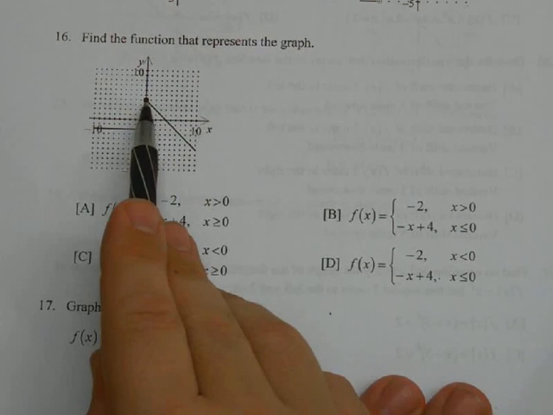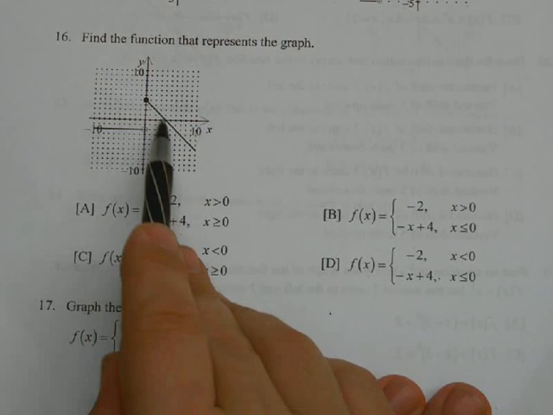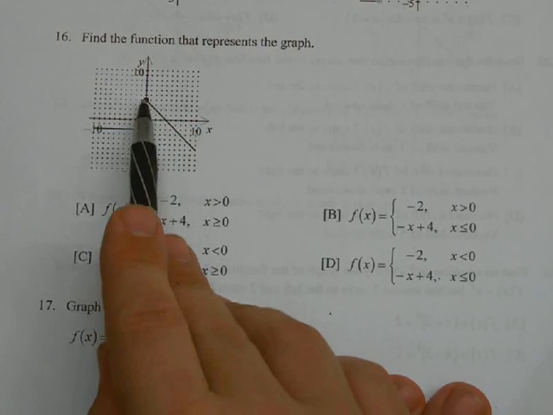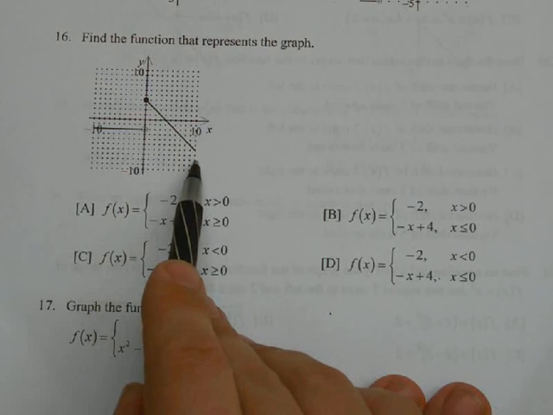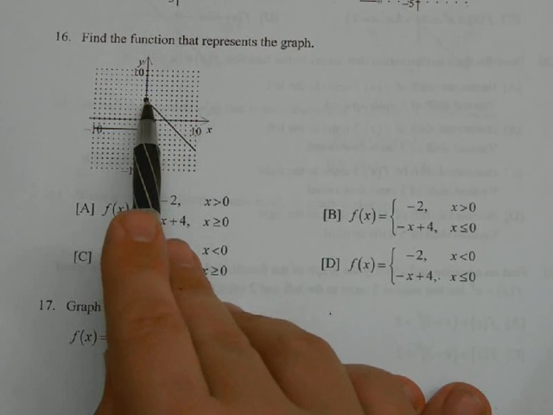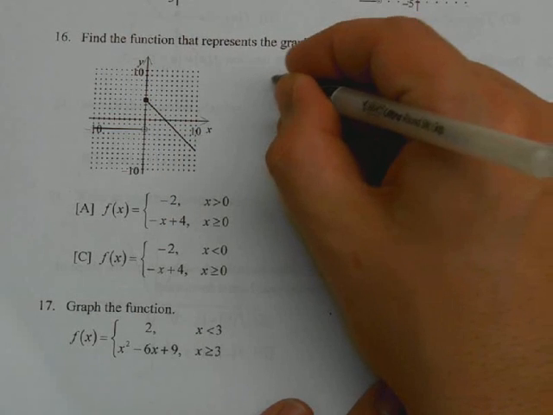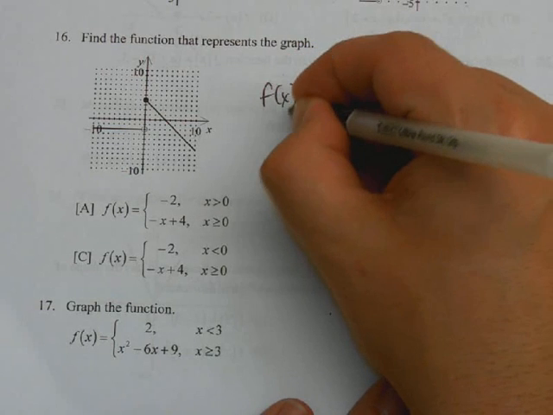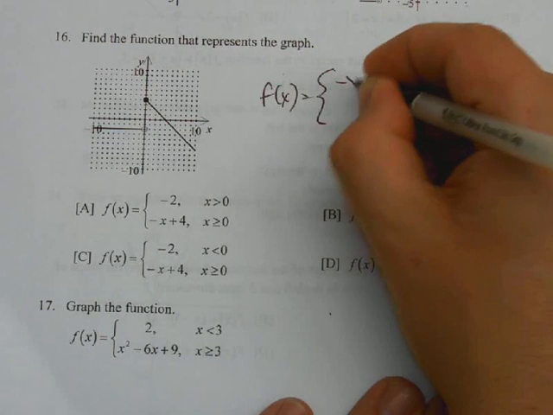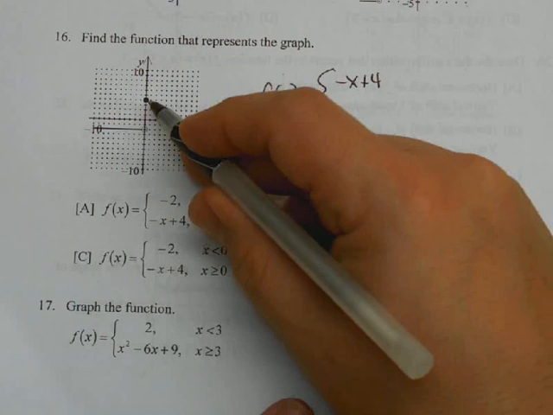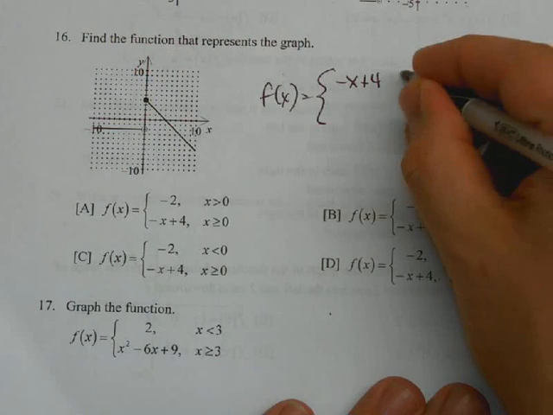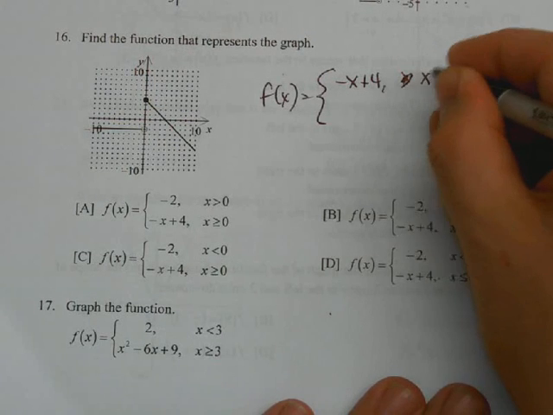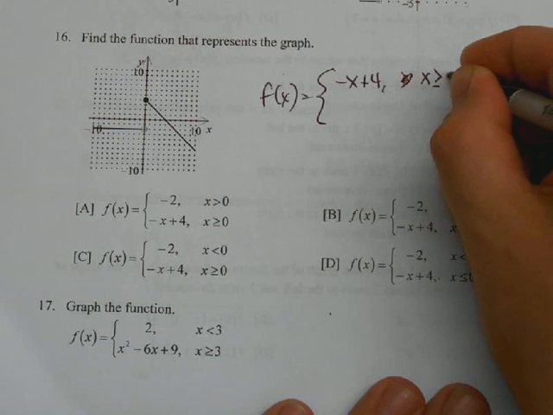So this closed circle means that this is part of the solution set. Now this is the line -x plus 4. So we know that f of x is equal to -x plus 4 when x is greater than or equal to 0.